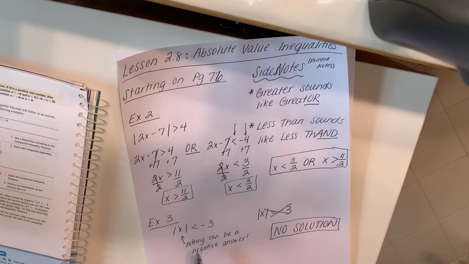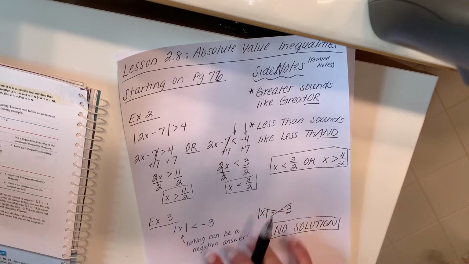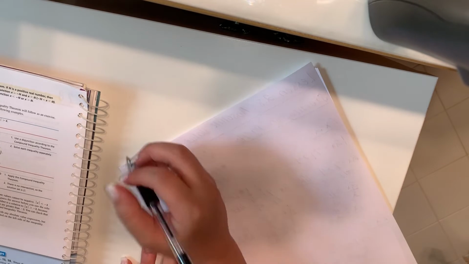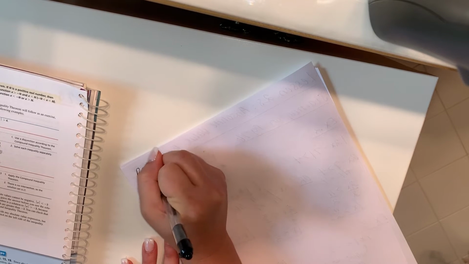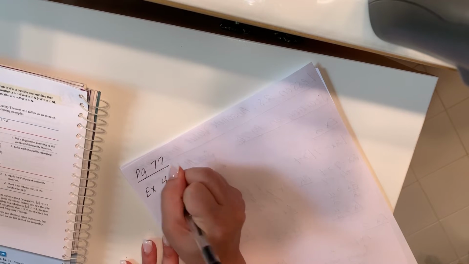And that's when you notice if something is less than a negative number, meaning it's more negative, meaning not very possible, okay? But that's just to help you out and break it down, just in case you do come to a problem like that. Now we are going to move on to page 77, okay? And to be more exact, we're going to go to example 4 now, okay?